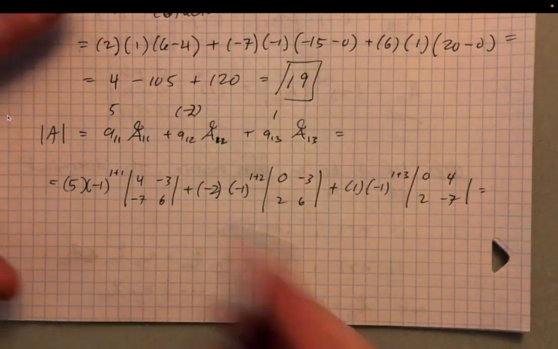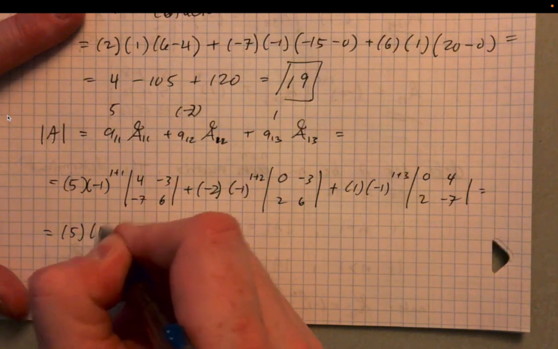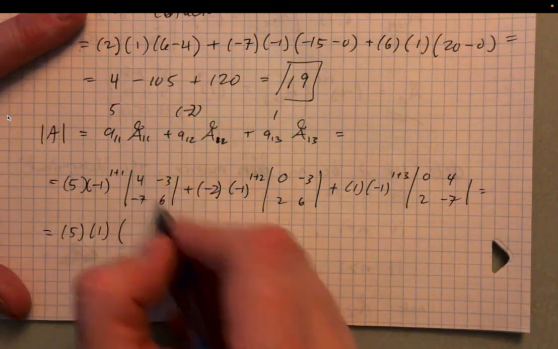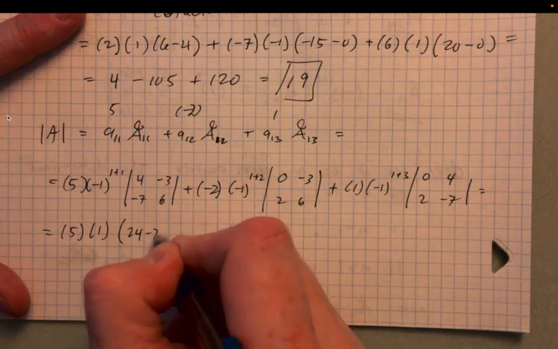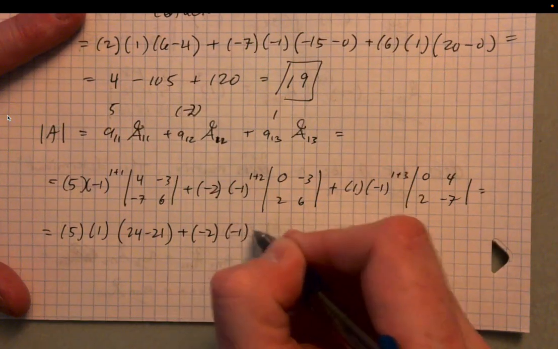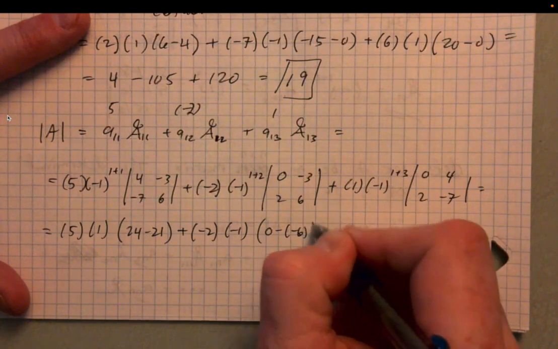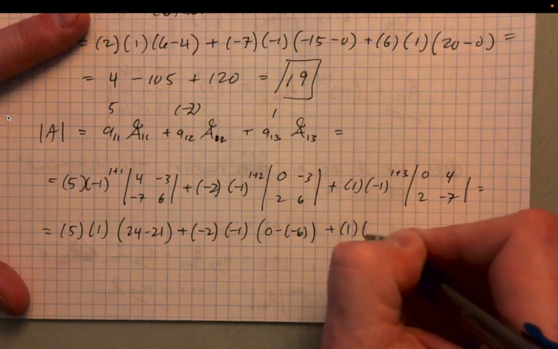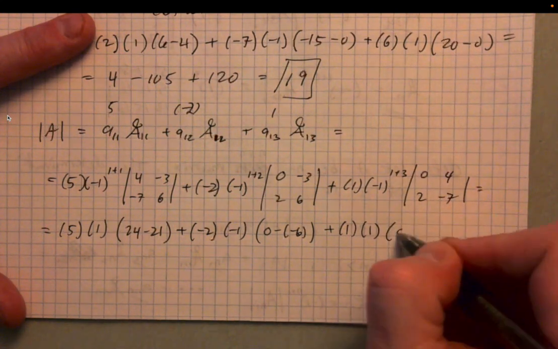All right, so we've got this. And this would be 5 times 1, and then this is going to be 24 minus 21, plus negative 2 times negative 1 times 0 minus negative 6, plus 1 times 1 times 0 minus 8.